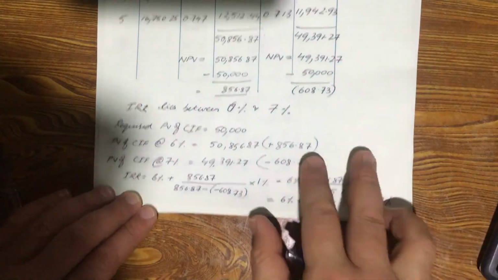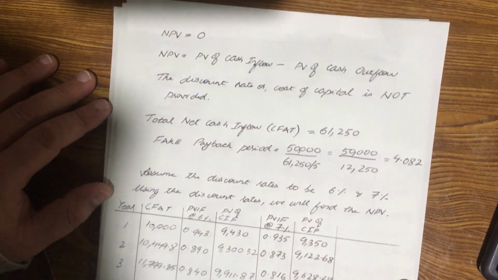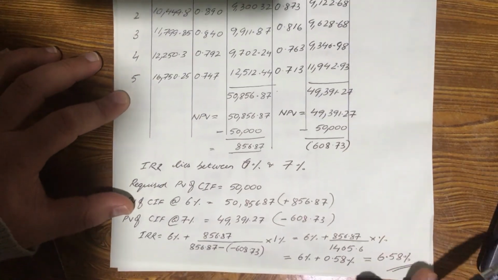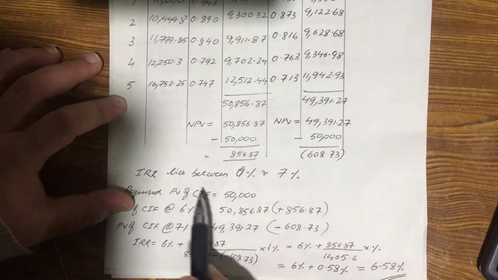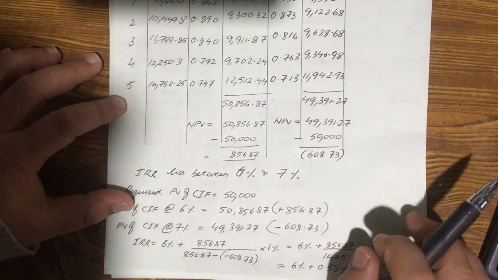Okay. So that is the way you calculate or compute the IRR of any project. And I will be doing 1 or 2 more videos on the computation of IRR and the other methods. So please stay tuned.